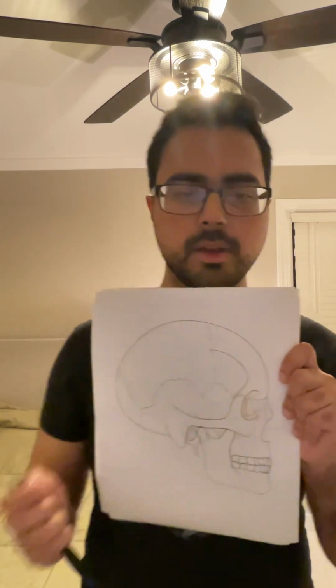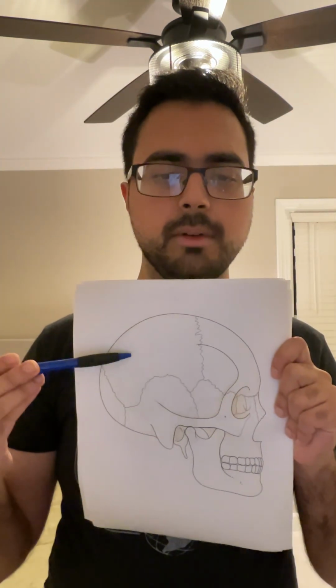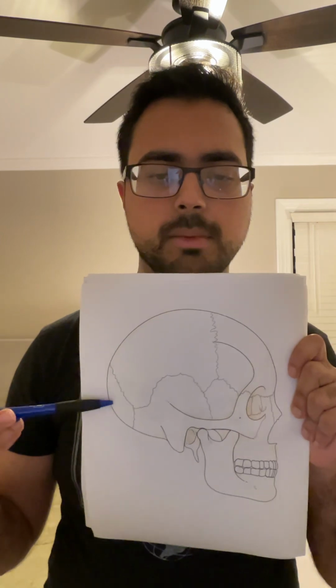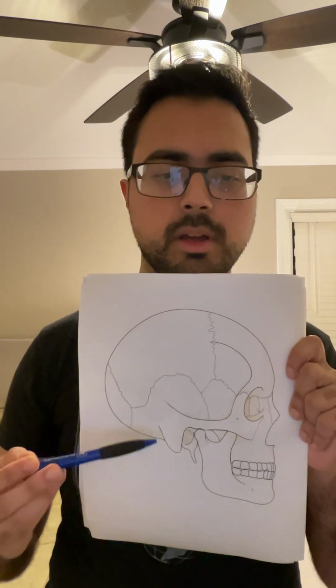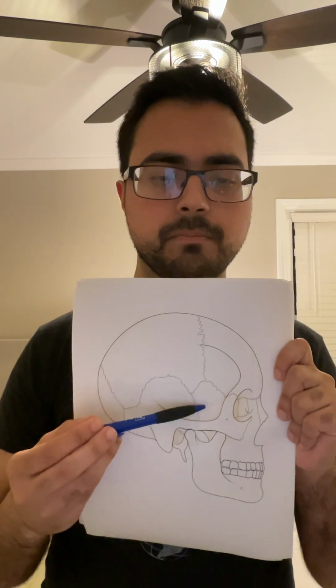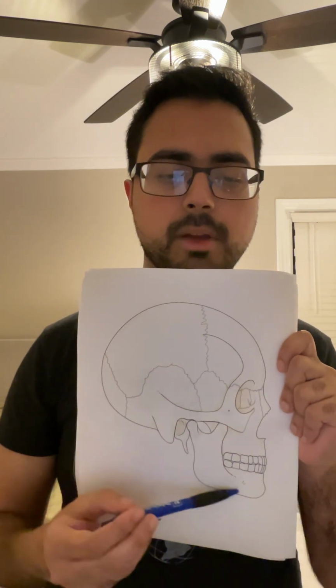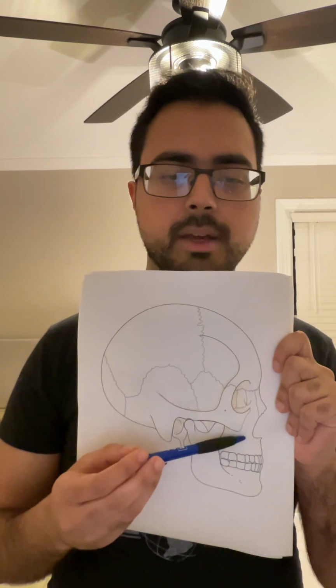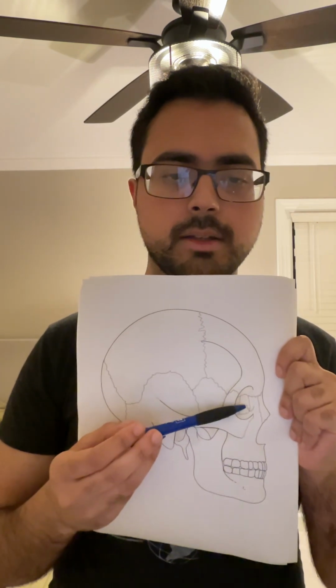Starting with the skull, we have the frontal bone, the parietal bone, the occipital bone, the temporal bone, the sphenoid bone, the zygomatic bone, the mandible, the maxilla, that's the ethmoid bone, and that's the lacrimal bone. And this right here is the palatine bone.